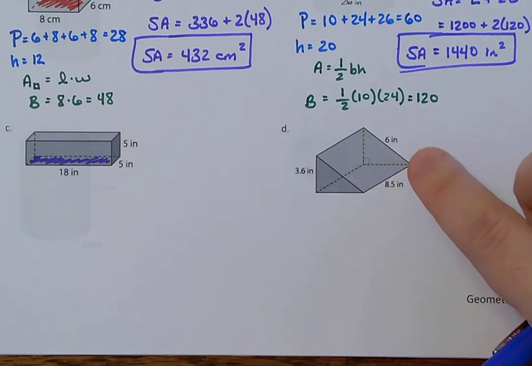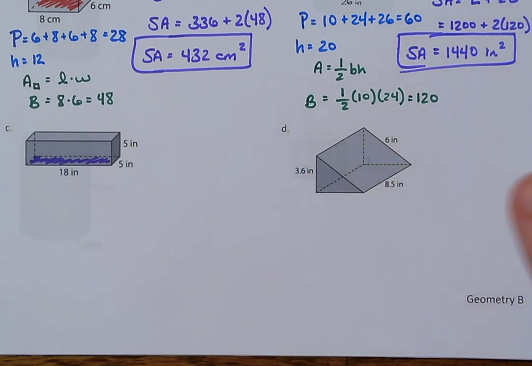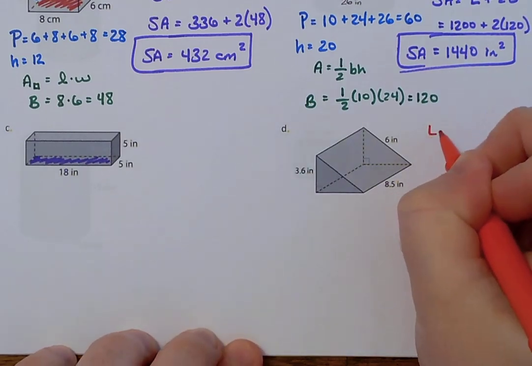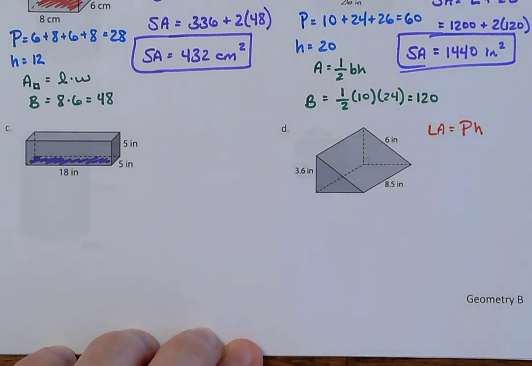Same thing with D. You're going to follow the same steps that we used in part B, except for one difference I want to talk about real quick. If we start this problem by finding the lateral area, it's perimeter times the height of the prism.